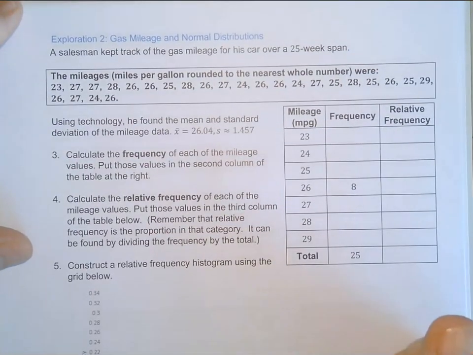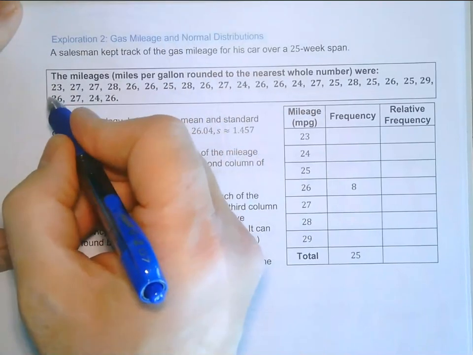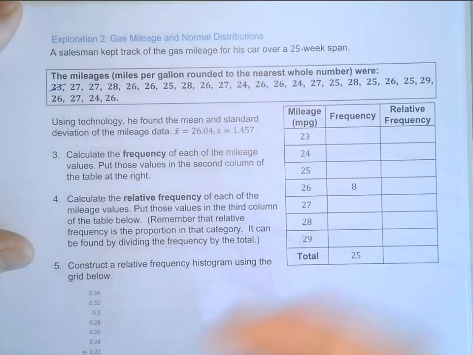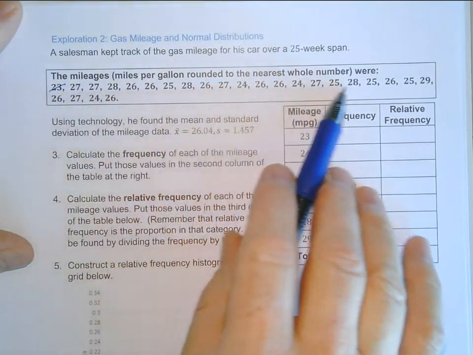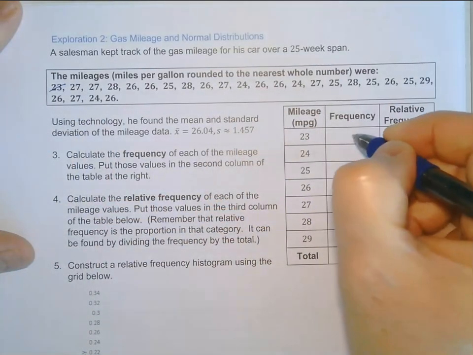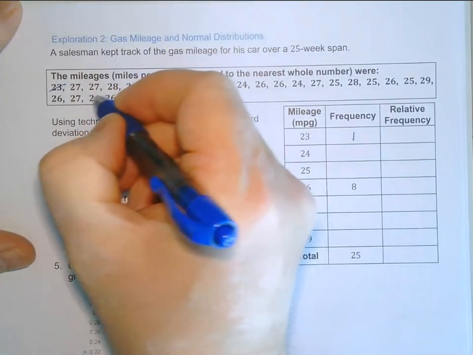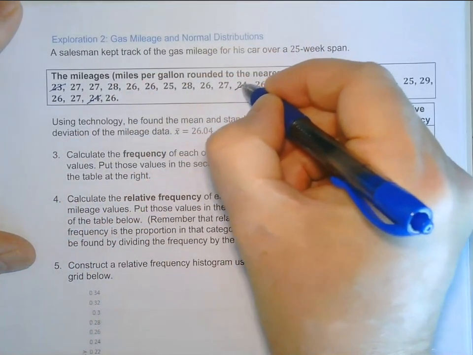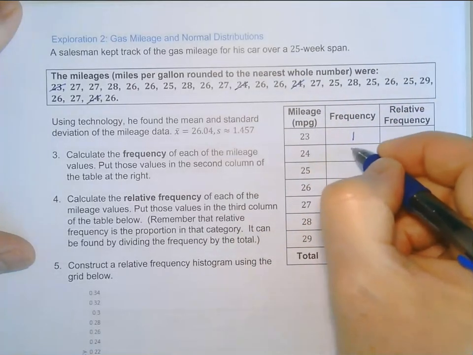Well, we can do that. How many 23s do we see? Well, there's a 23 here. I'll cross off as I go just so that I can keep track of what I've already got. I have 1 23 and that's all I see. And then how many 24s? Let's see here. I saw one in the bottom row. So there's one there. And then we have 2, 3, and that looks like that.